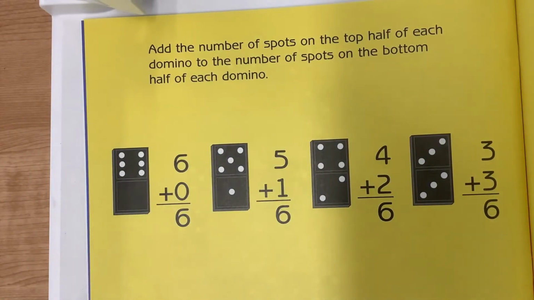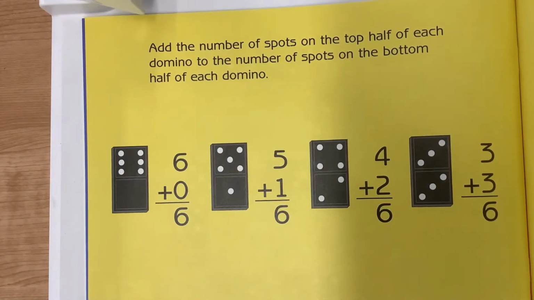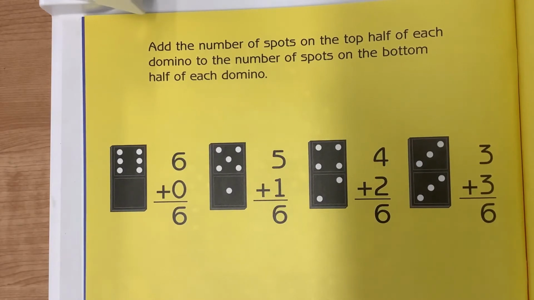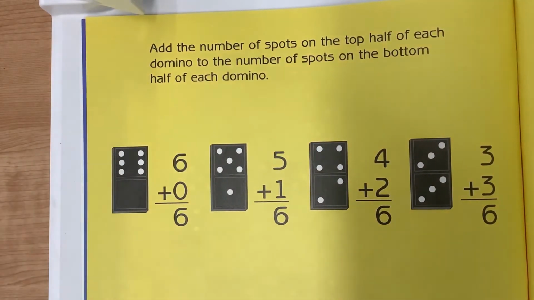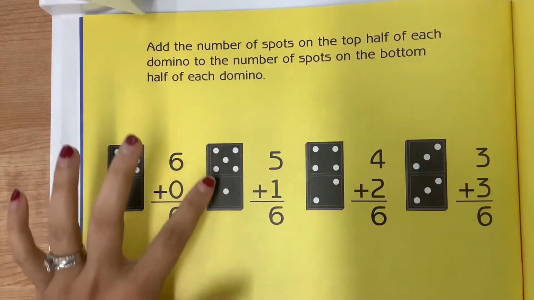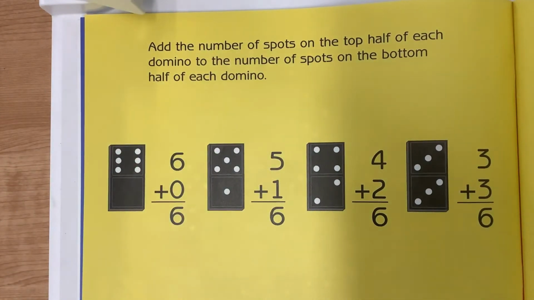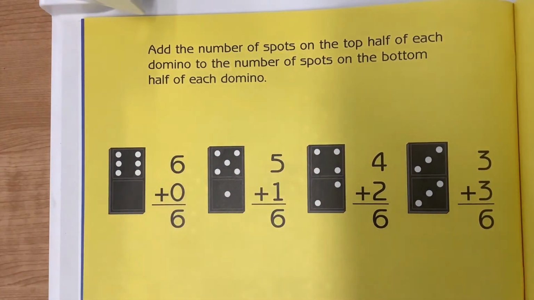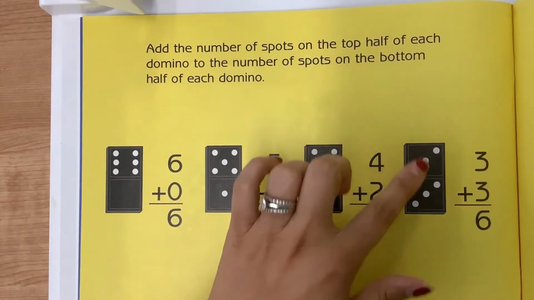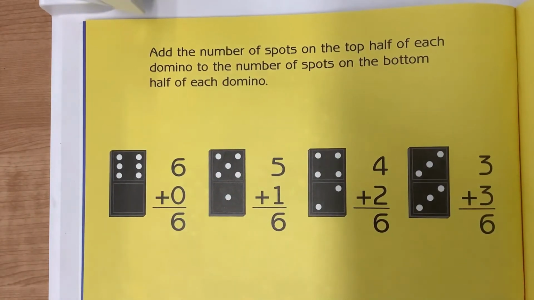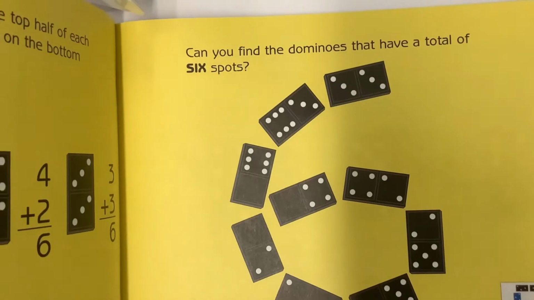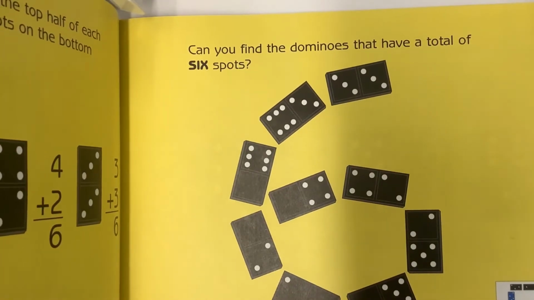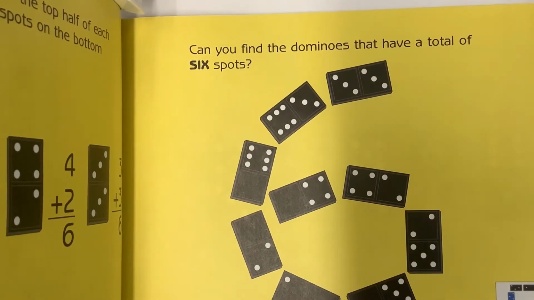Add the number of spots on the top half of each domino to the number of spots on the bottom half of each domino. 6 plus 0, the total is 6. 5 plus 1, the total is 6. 4 plus 2, the total is 6. 3 plus 3, the total is 6. Can you find the dominoes that have a total of 6 spots?